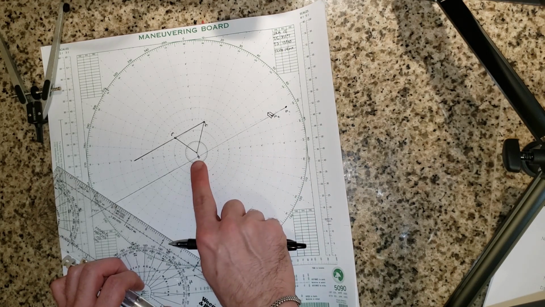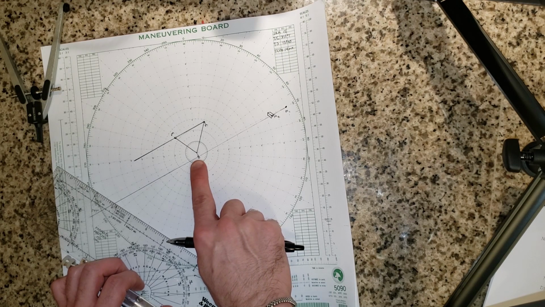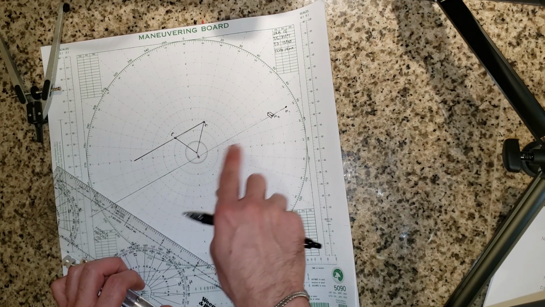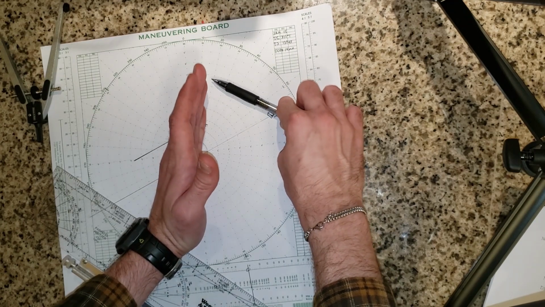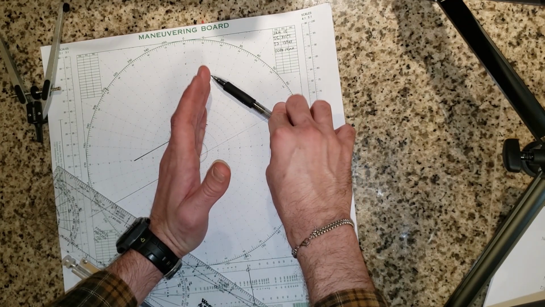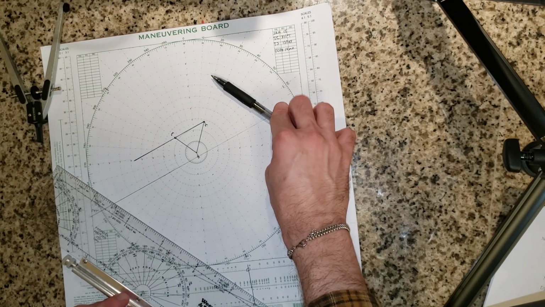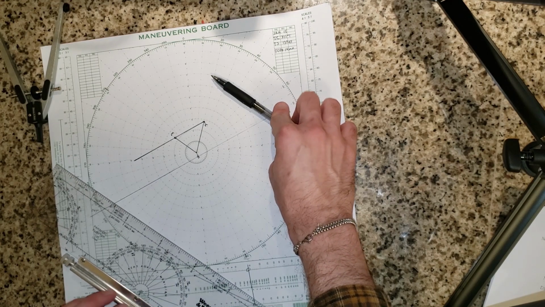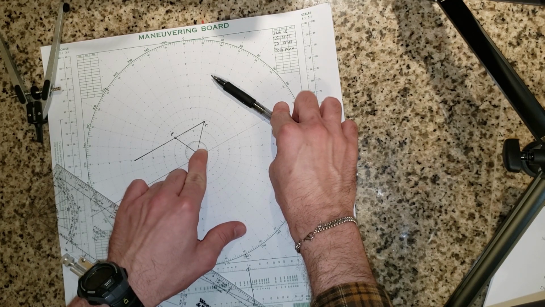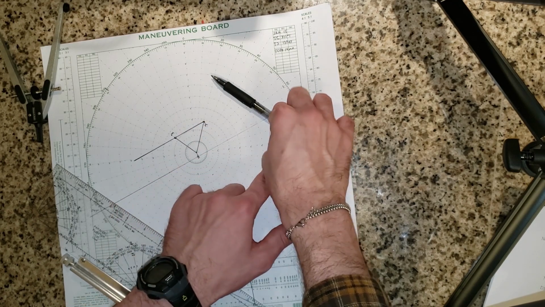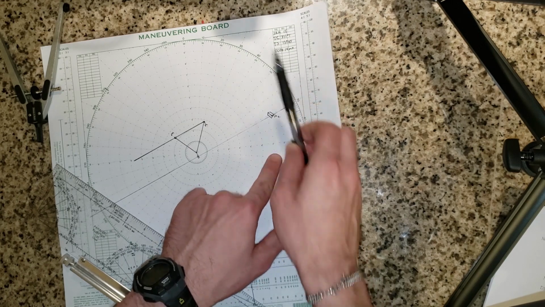We know risk of collision exists because we have a 700 yard CPA. Contact's driving this way, we're driving this way, we're in a crossing situation. Now who's the stand-on vessel and who is the give-way? We are the give-way vessel, so our best course of action in this case is going to be to alter course to starboard and pass the stern of this contact.